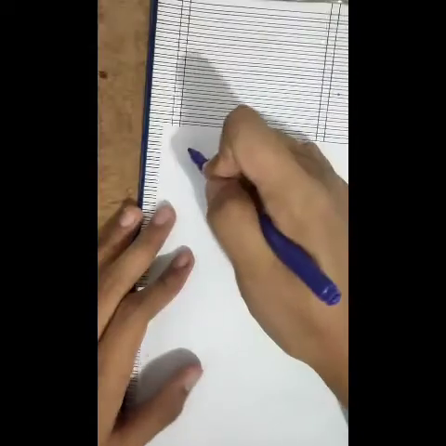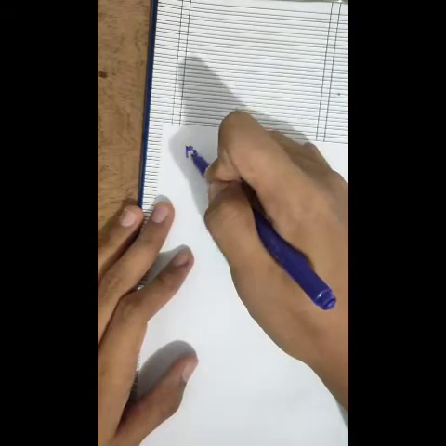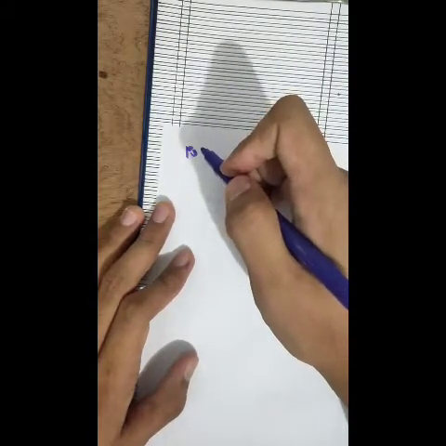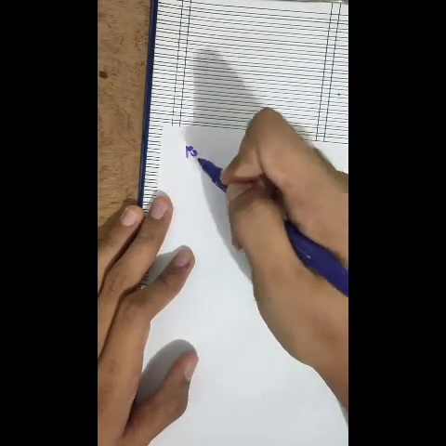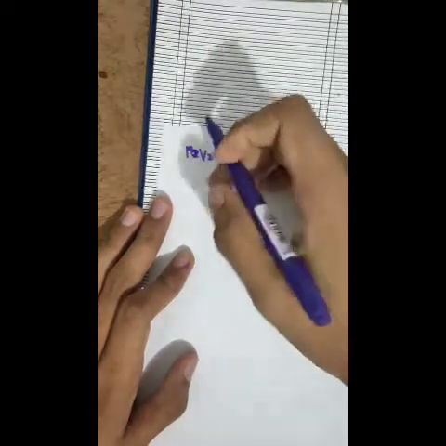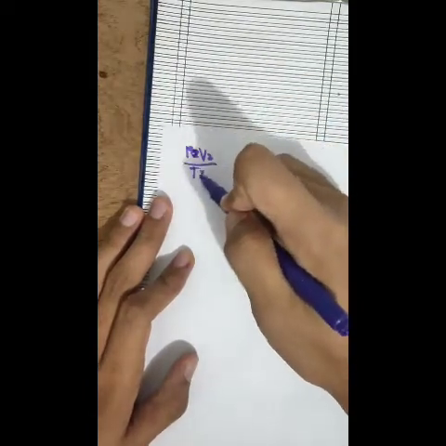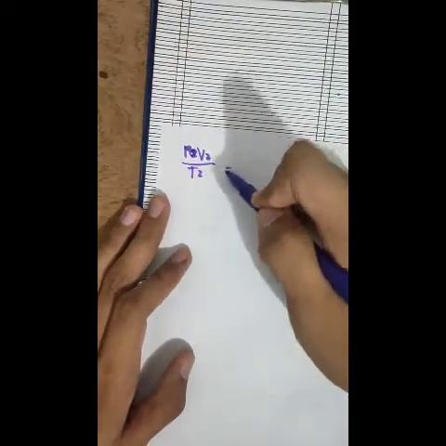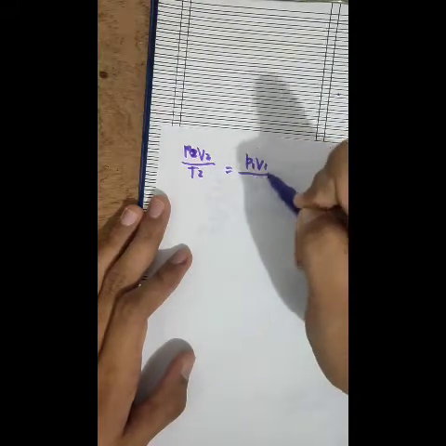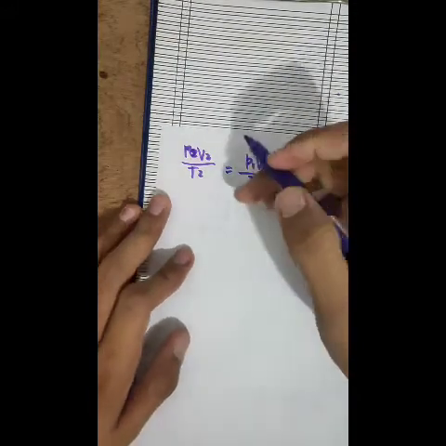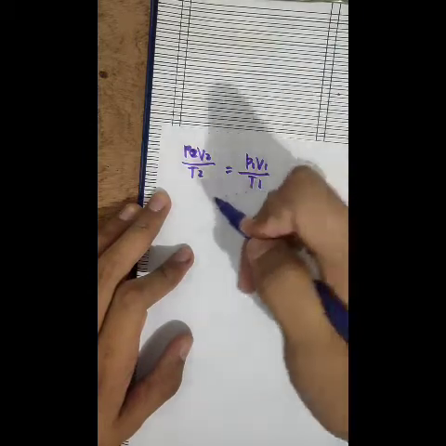So next one is finding the highest pressure. From P2 V2 over T2 is equal to P1 V1 over T1, we can get the P2 here.